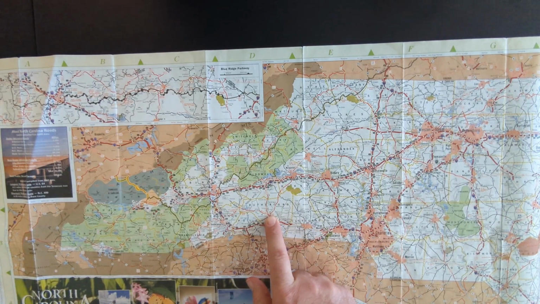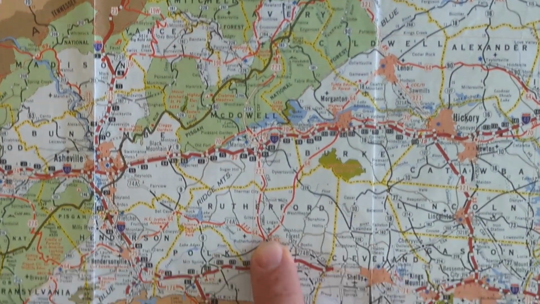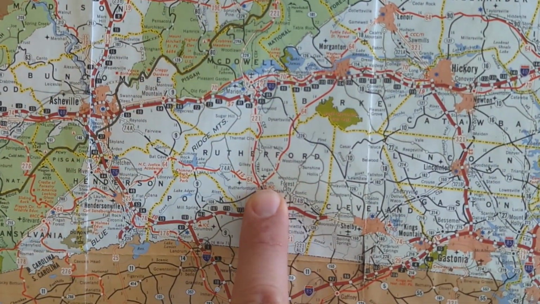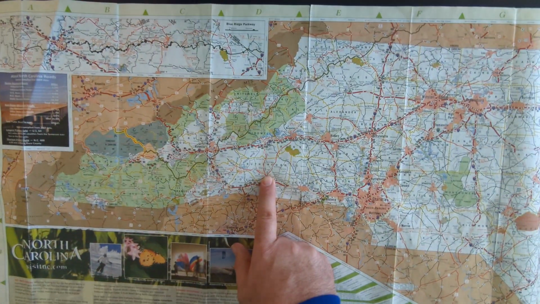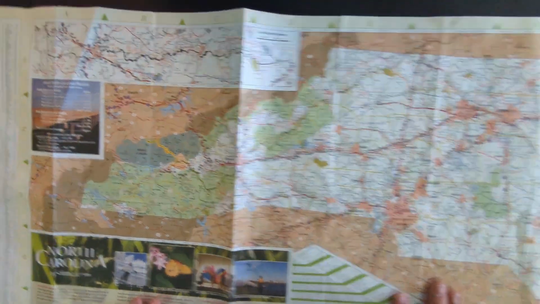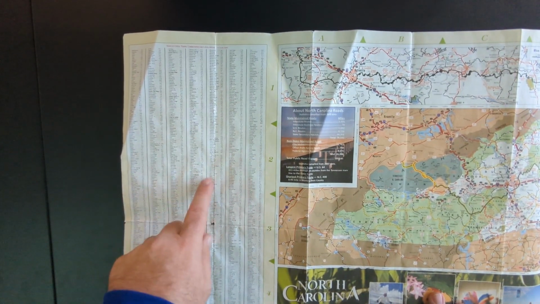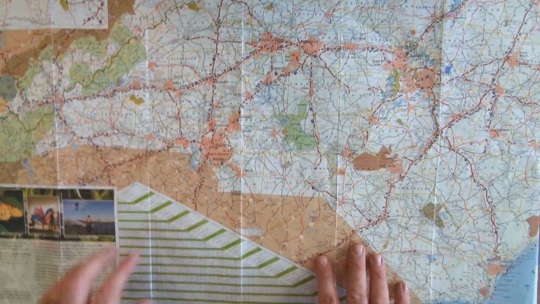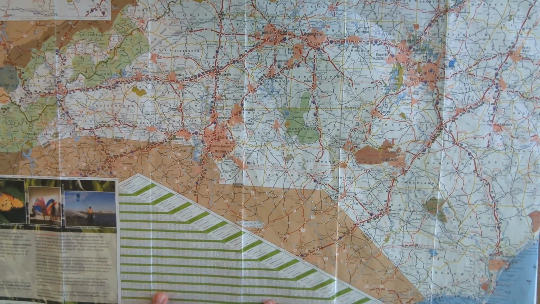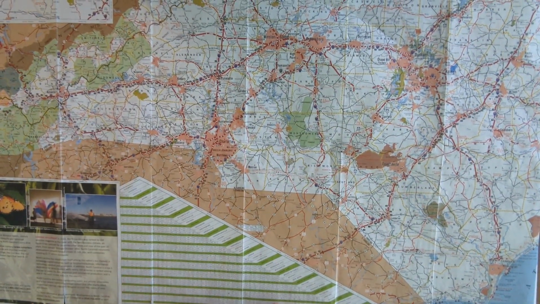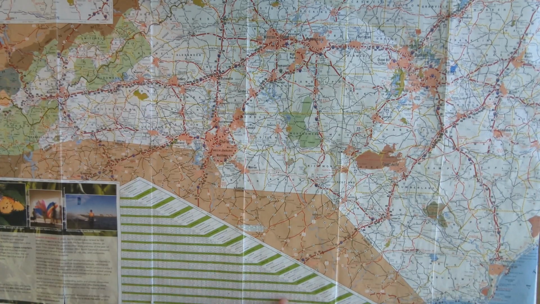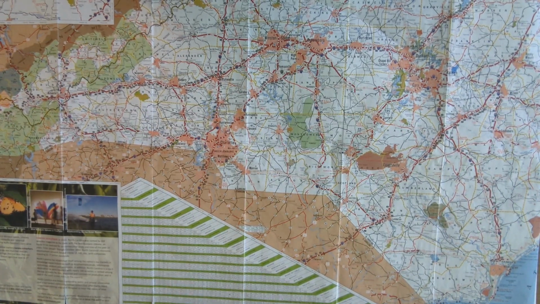Let's see if I can zoom in a little bit. All right, so there's Ruth, North Carolina. All right, so that's the front side of the map. This is really good because if you know where you want to go but you don't know where it is, this will help you find the city. Okay? This is meant as a quick way of finding out how far it is from some of the more major cities of North Carolina. Okay?